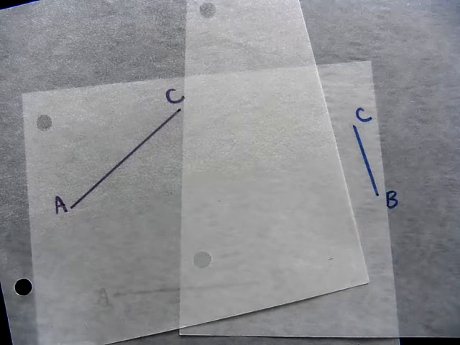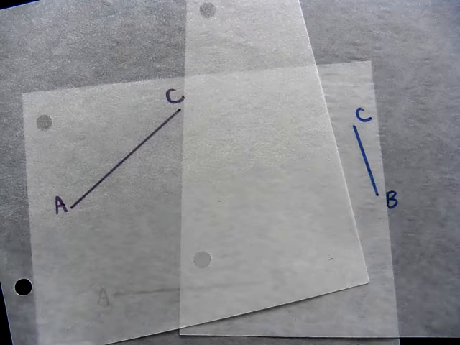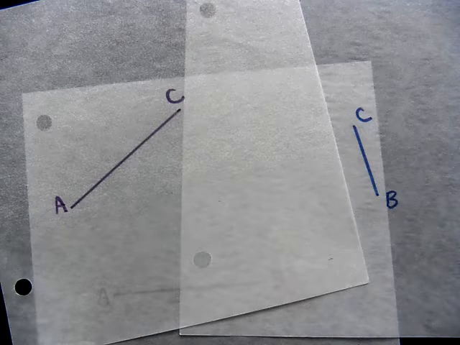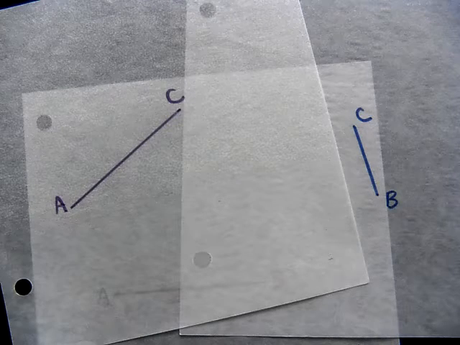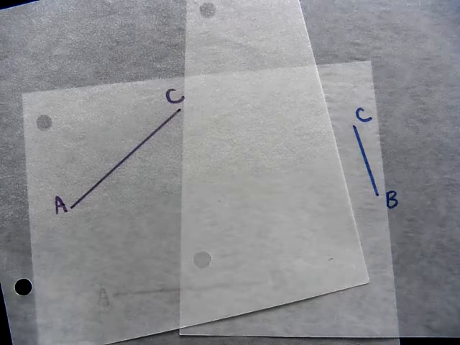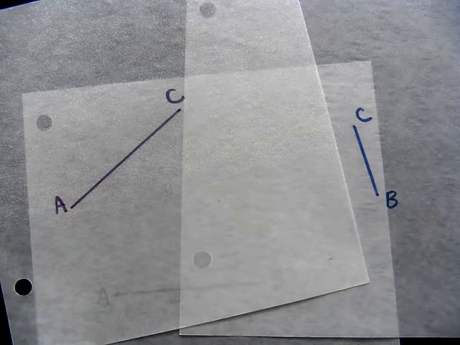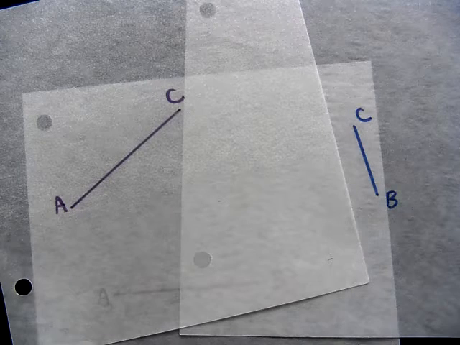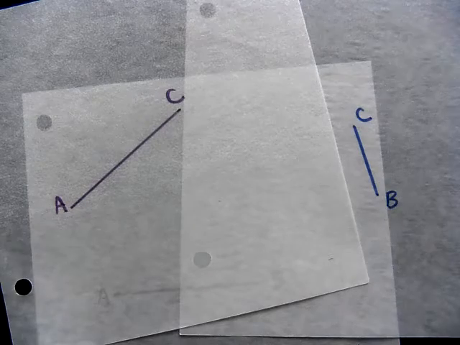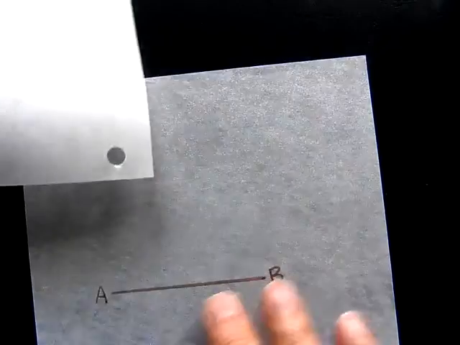Because if I can reassemble these 3 sides and I get the exact same original triangle every time, then that means we have found a way to prove triangles can be congruent by focusing on the sides. But if I assemble these 3 sides and I get a different shaped triangle, well, then the two triangles would not be congruent. So let's start off with segment AC and segment AB.